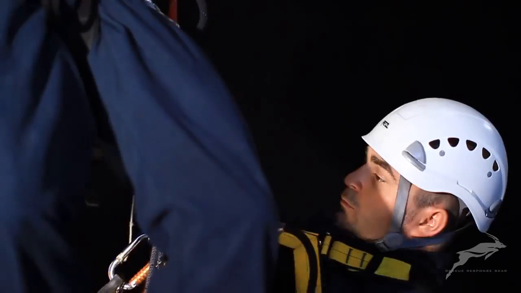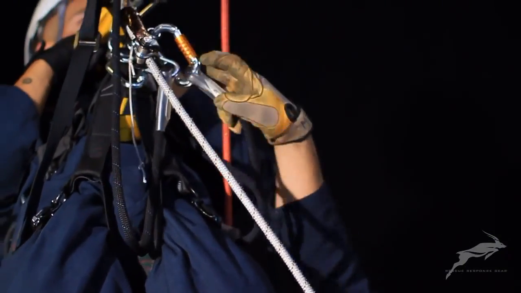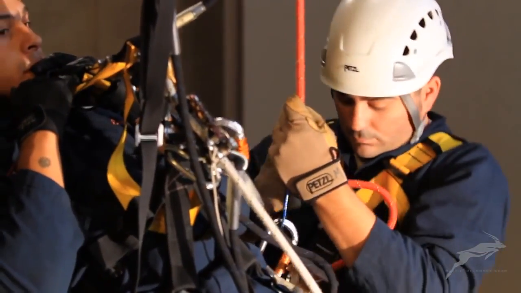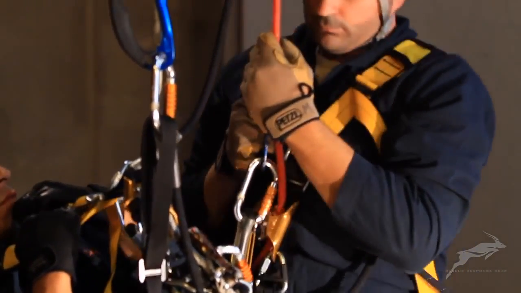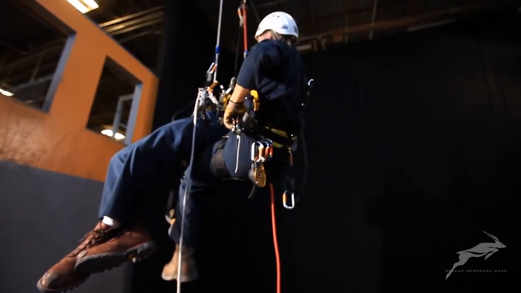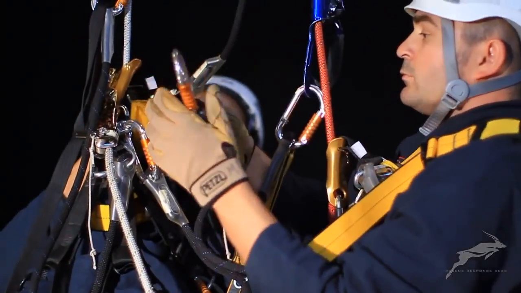Next, the rescuer ascends the casualty's safety rope with his backup device on the casualty's working rope until level or slightly above the casualty. The casualty may already be in a near upright position if suspended on the chest ascender attachment.